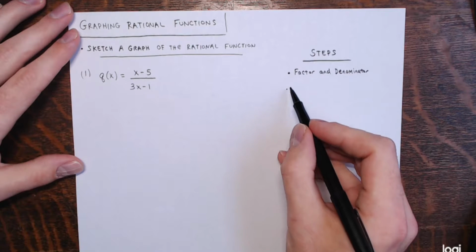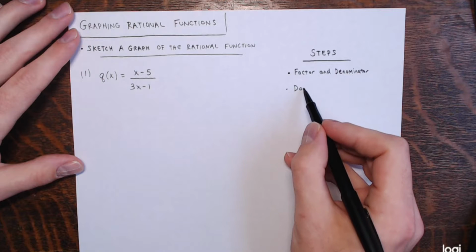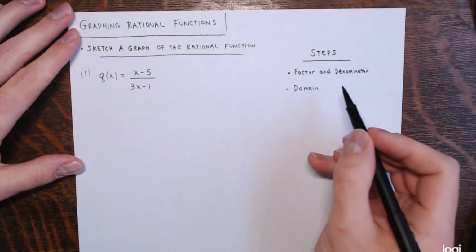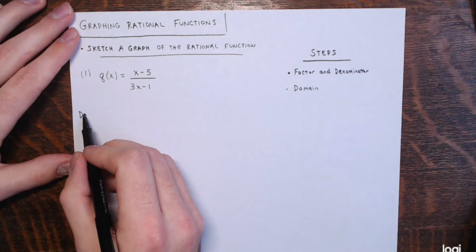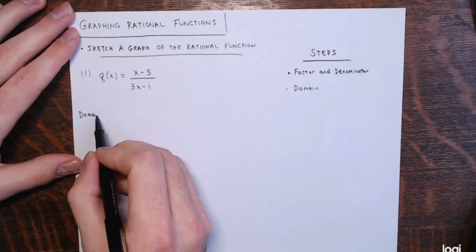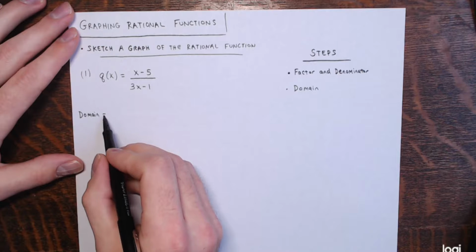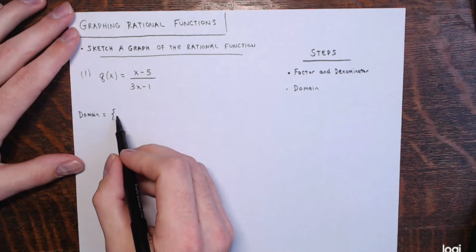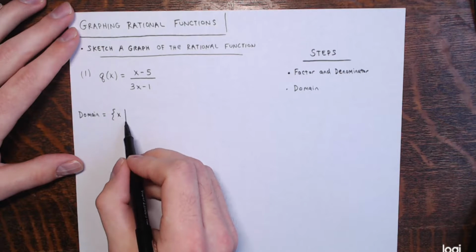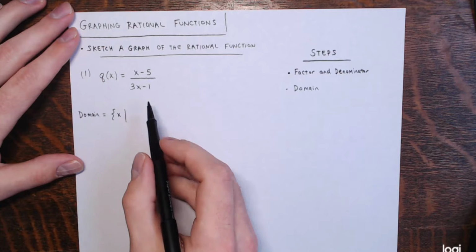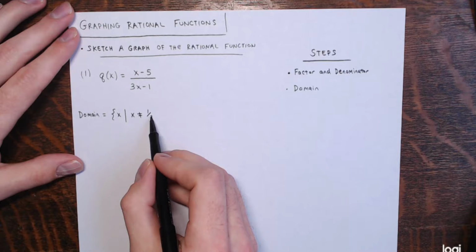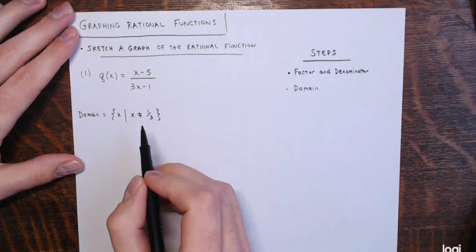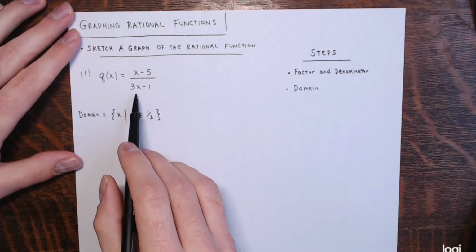Then I'm going to state the domain just so I know what's allowed to be plugged in. The domain of this function is basically any value except 1/3. X can't be 1/3 because that would make the denominator 0.